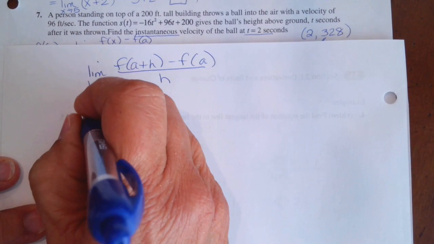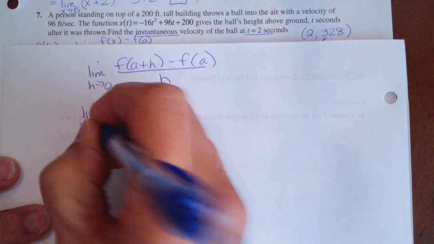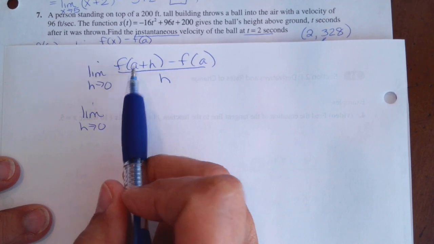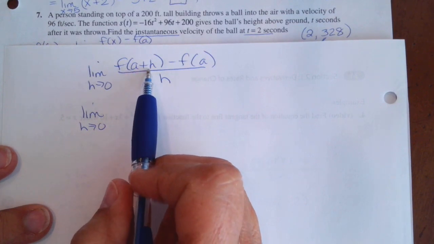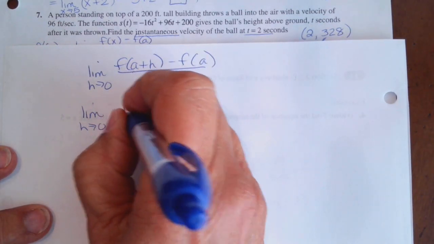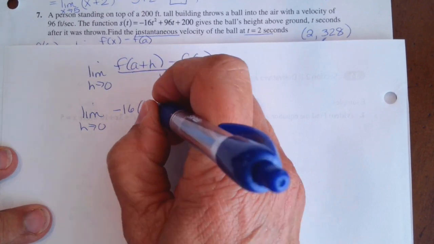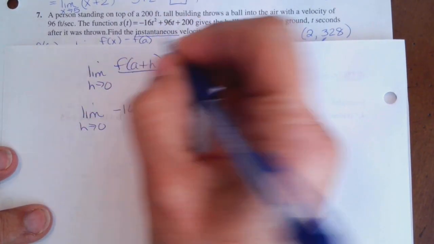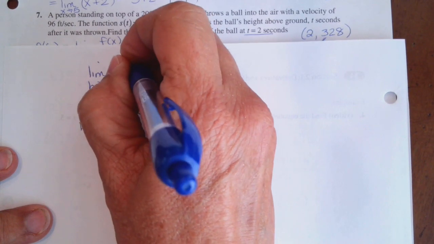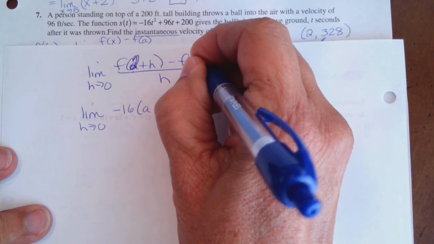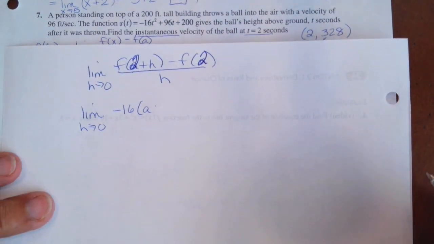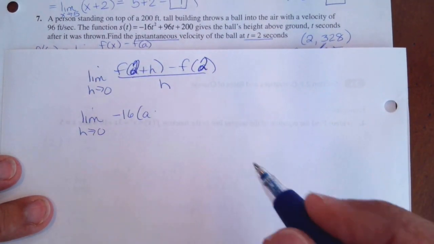That's perfectly okay. So this would go in place of the t's. So this would be negative 16. Take that back, we're going to do 2.